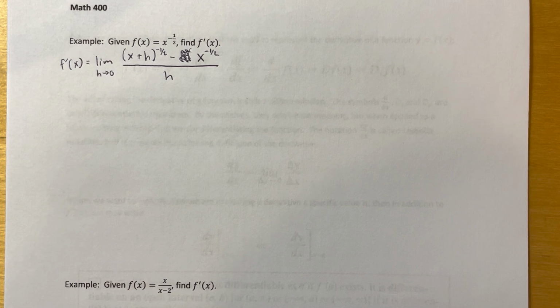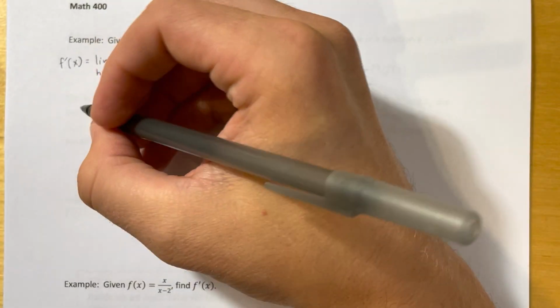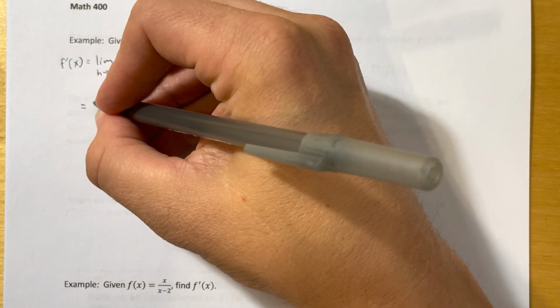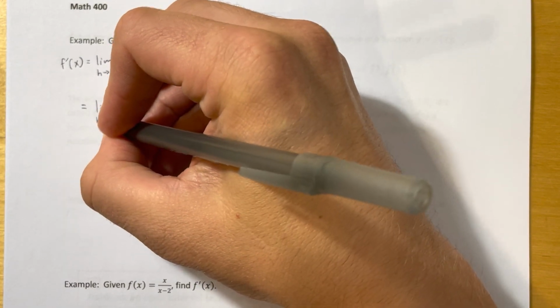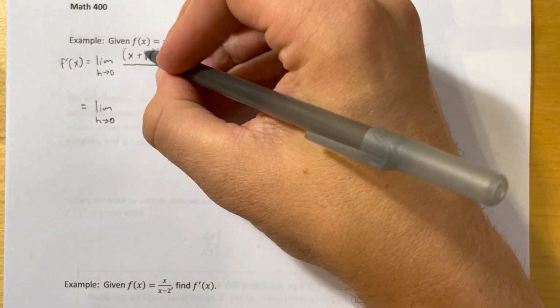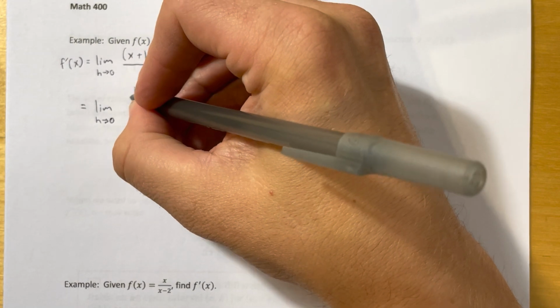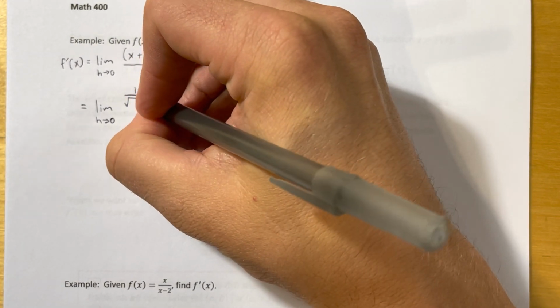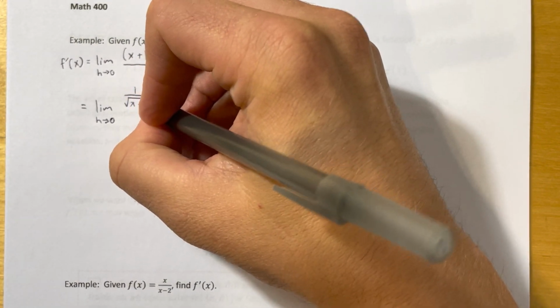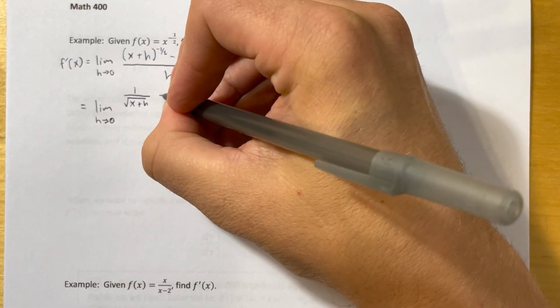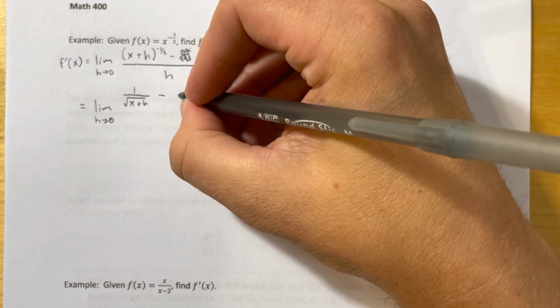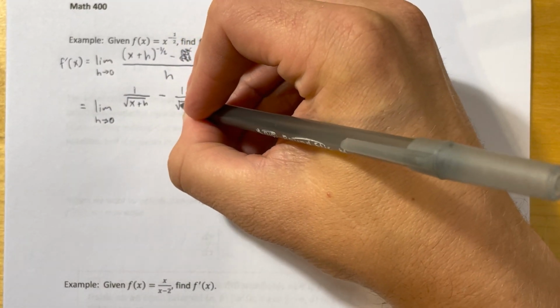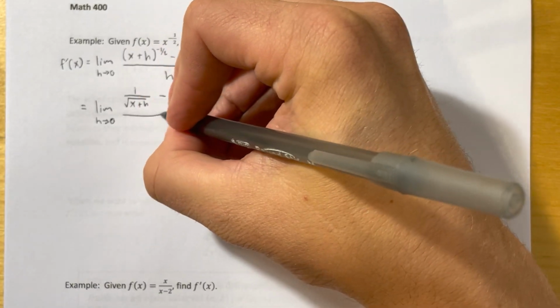If you're comfortable working with rational exponents, do that. You're going to have to be comfortable working with rational exponents in this class because we use them all the time. But at this stage, if you want, you could rewrite this way. There's no harm in doing this. (x plus h) to the negative 1/2 power is the same thing as 1 over root (x plus h), minus 1 over root x. Same exact thing.